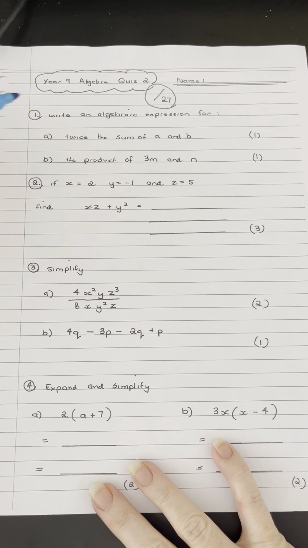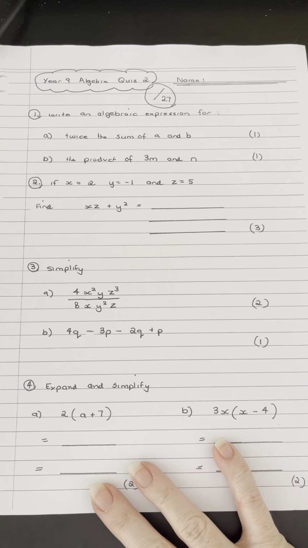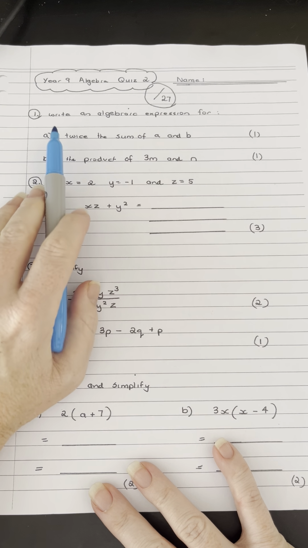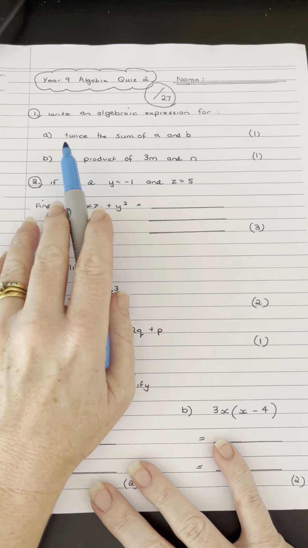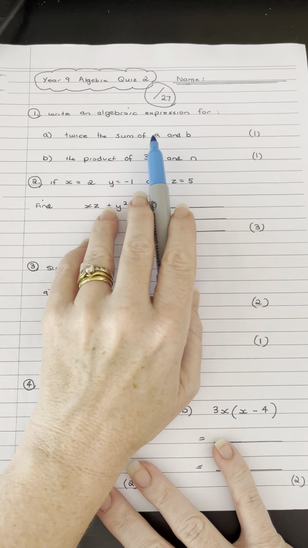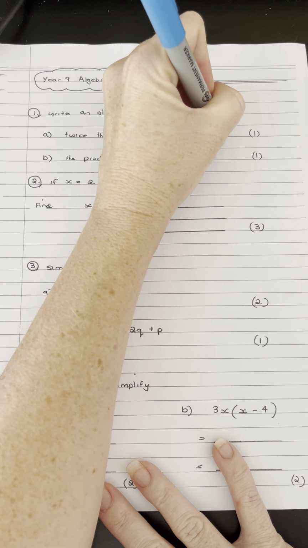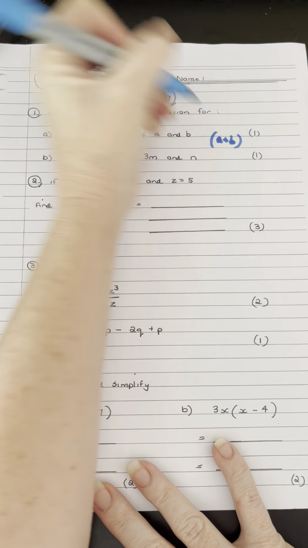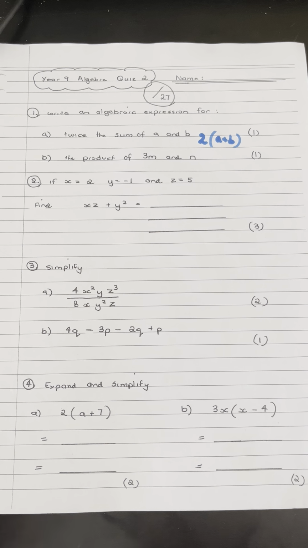Okay, having a look at a Year 9 algebra quiz. So this is the second one that we did similar to this in class. The first question was write an algebraic expression for, and the first one is twice the sum of a and b. So we're going to start with the sum of a and b, which we'll write as a plus b, and then we want twice that. So we've got 2 outside of a plus b.